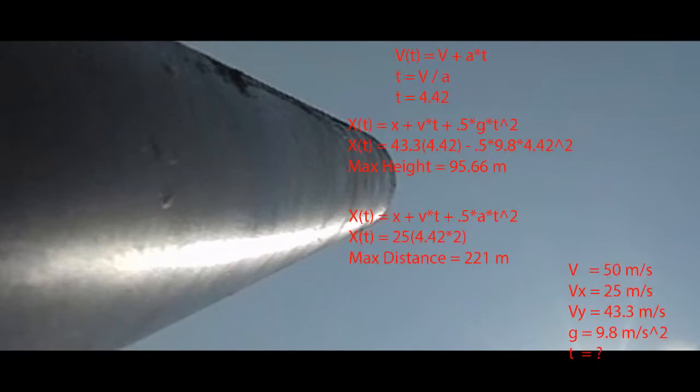Compiling our list of known variables and constants, we see that our missing variable is time. Now on to the equations. First, we're going to find the maximum height that the potato will fly. Using our velocity as a function of time equation, we plug in the velocity in the y direction and acceleration due to gravity to find that the time it takes to reach its apogee is 4.42 seconds.